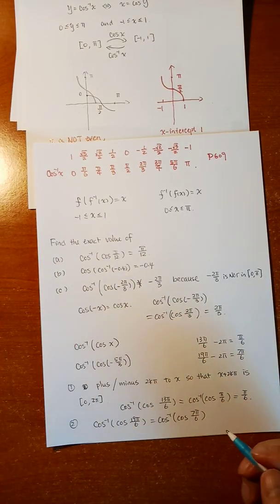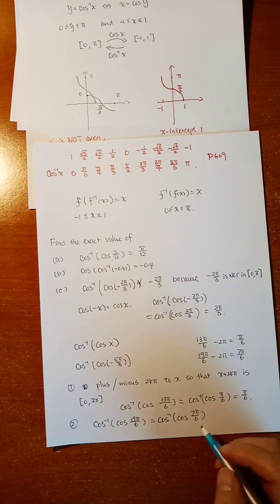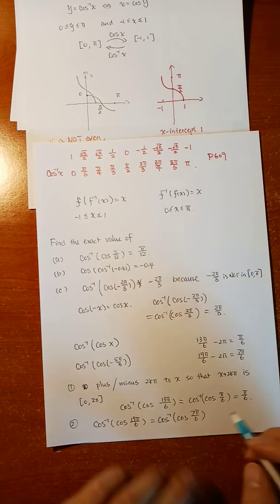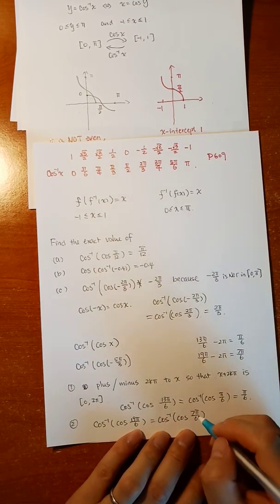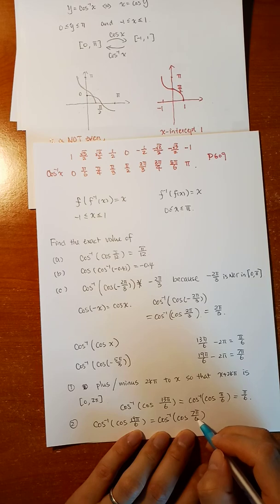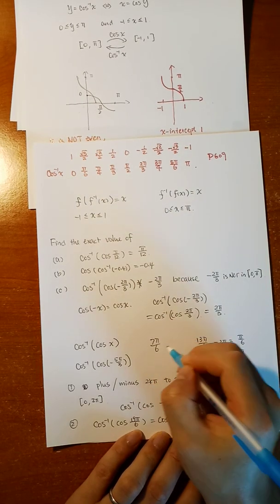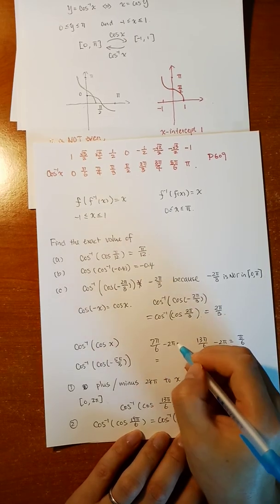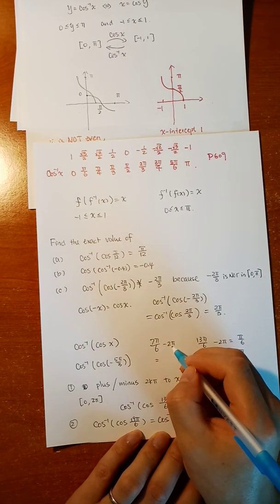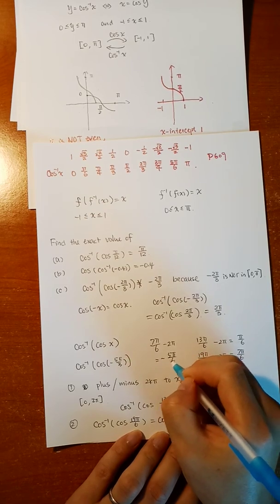It's bigger than pi. Then what's going on? You continue the subtraction. Yes, you continue the subtraction by 2 pi. So 7 pi over 6 minus 2 pi. What is it? It's 7 minus 12, so negative 5 pi over 6.